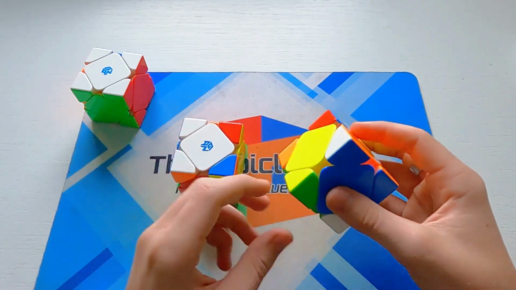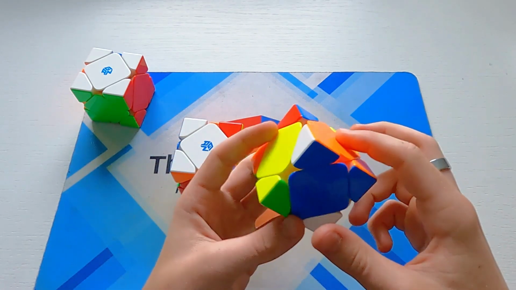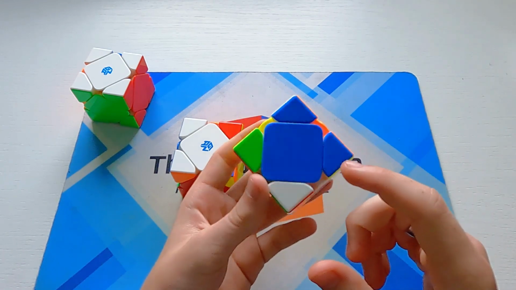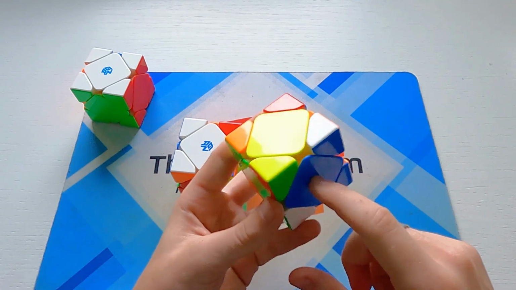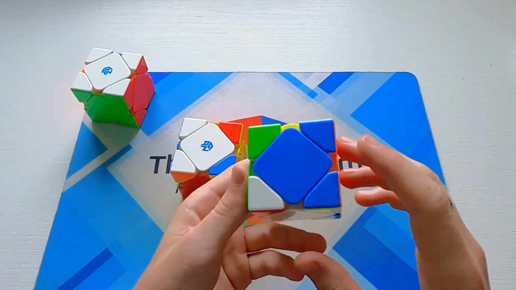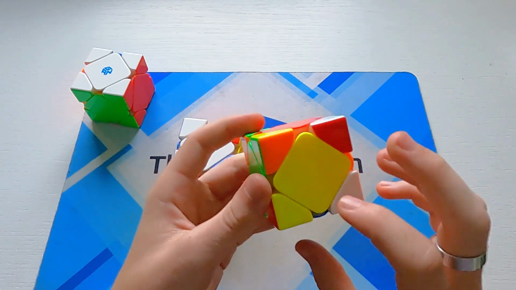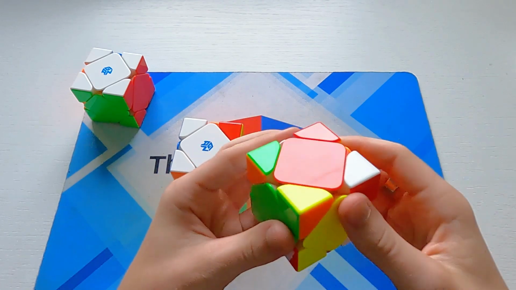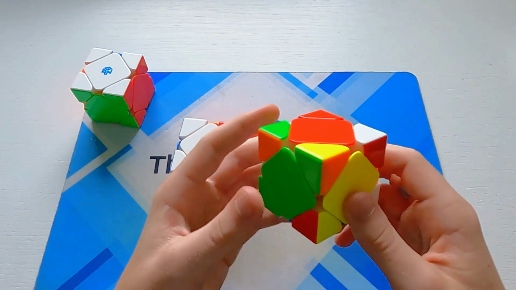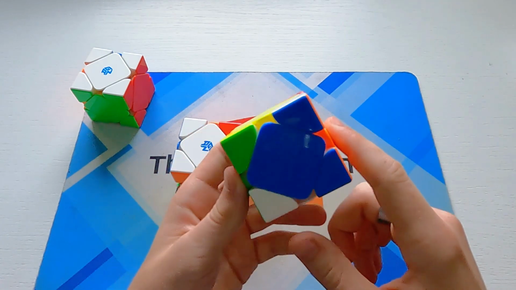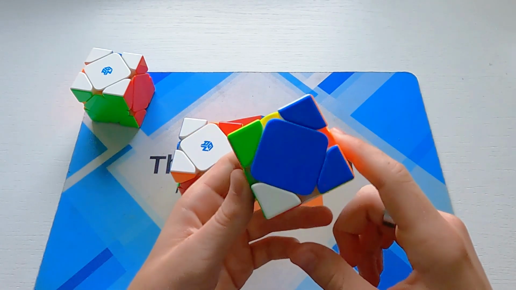The first way is tracing. If you don't know what that means, you basically pick one center, for example the blue one, and you see how the moves that you will do to solve the layer affect it. For example, R moves the blue here, then U doesn't affect it, and then R moves it here. And you do that for all of the centers.